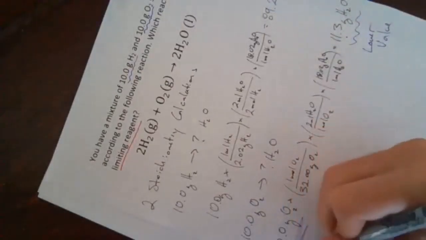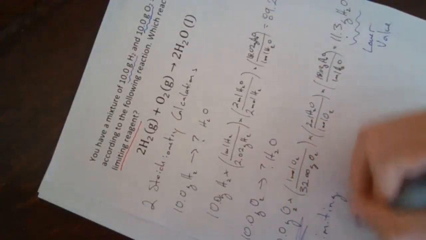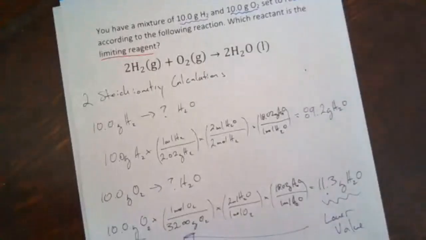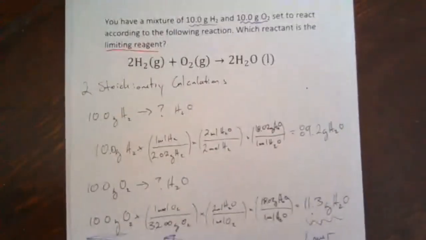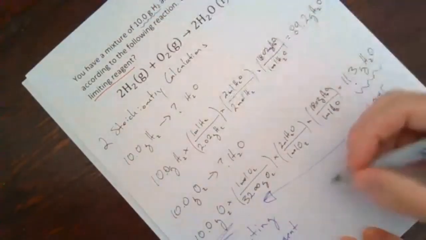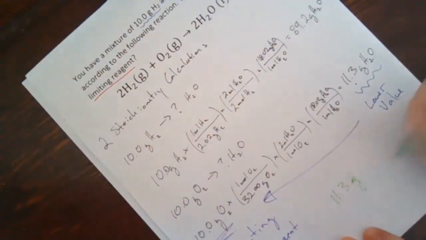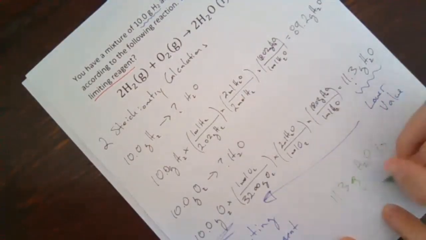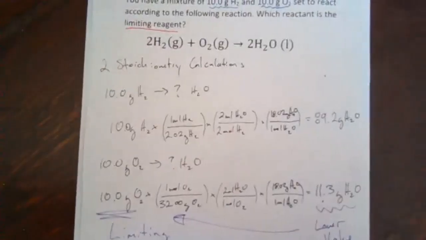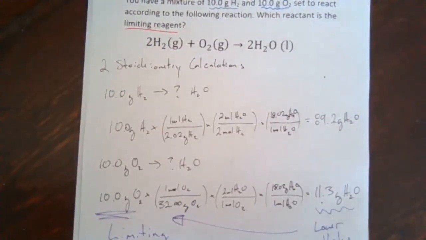that means this is your limiting reagent. The oxygen that you have is the limiting reagent. And you also now know that for this mixture, 11.3 grams of H2O is the theoretical yield. That is the total amount that can be produced.